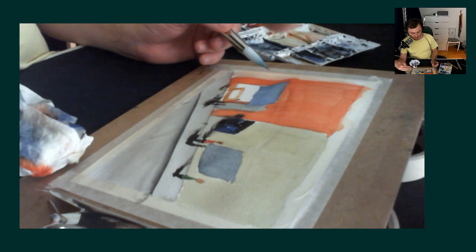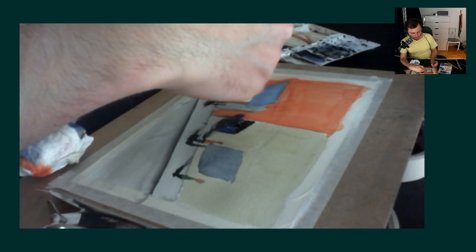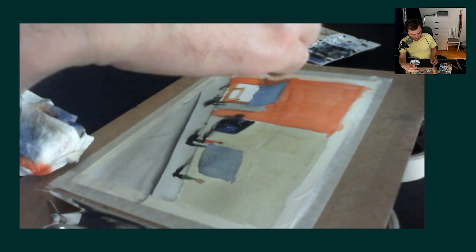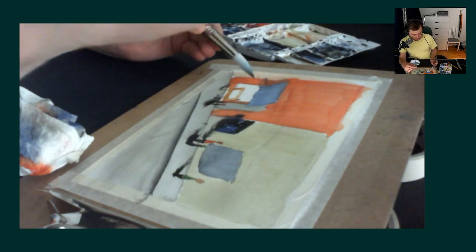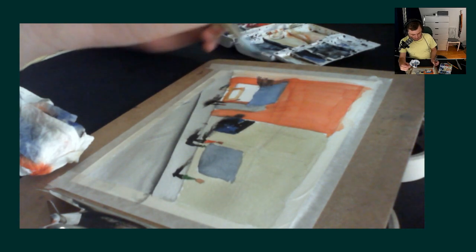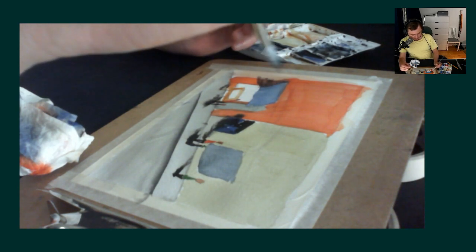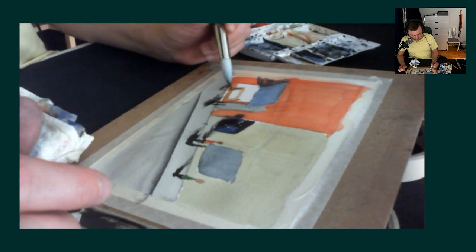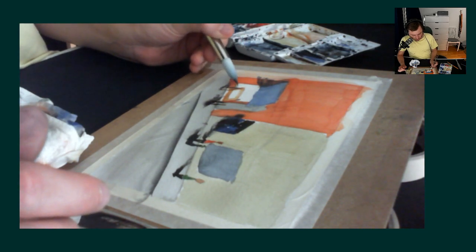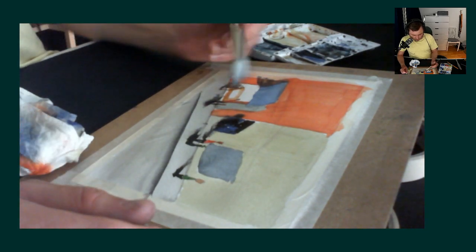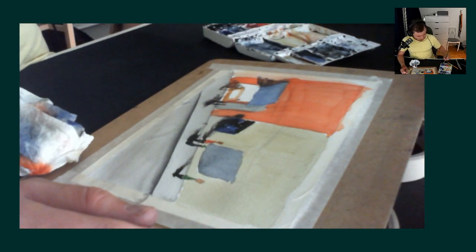Okay, if the sun's like there, this would be hitting here. I don't know. Just do this. Shade under here. Why not? I know how shadows look. I don't know how it would hit things here.